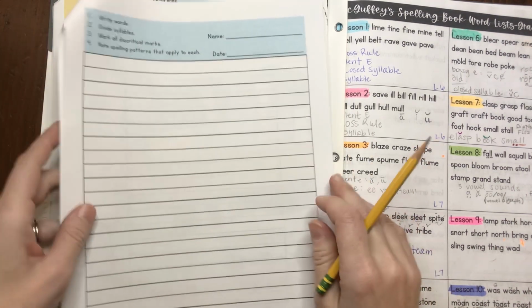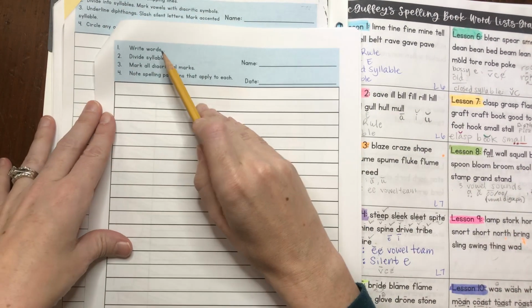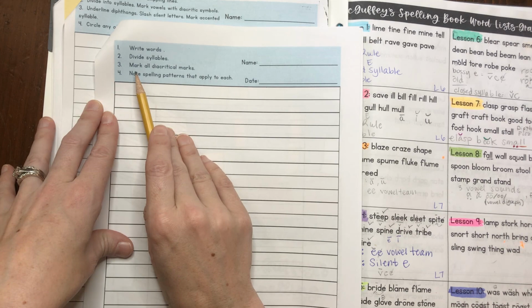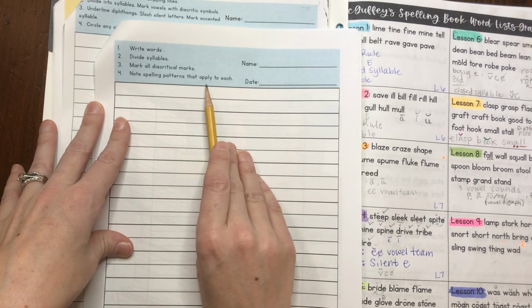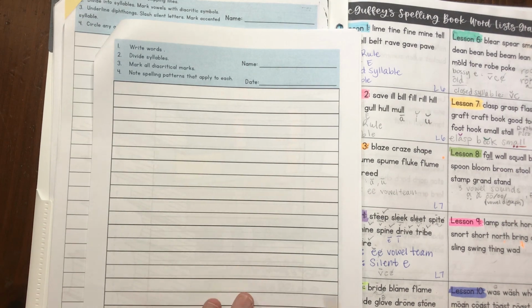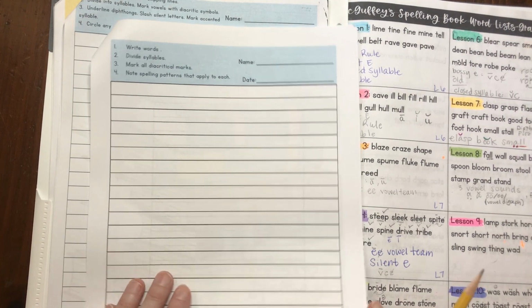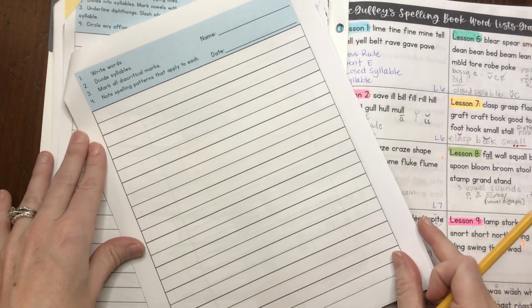So this one, it's giving you slightly different instructions. It says write words, divide the syllables, mark all diacritical marks, and note spelling patterns that apply to each. So this is a little more in depth, right? So let's write our spelling words.